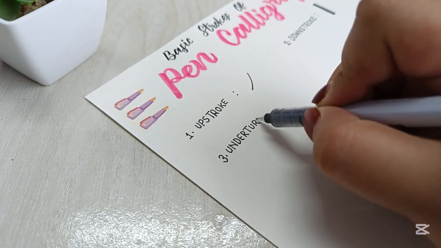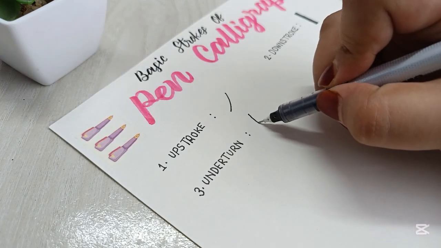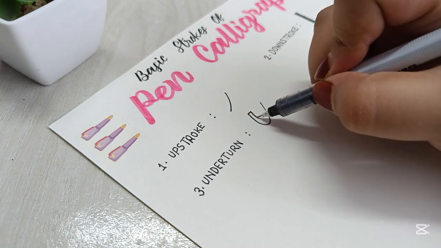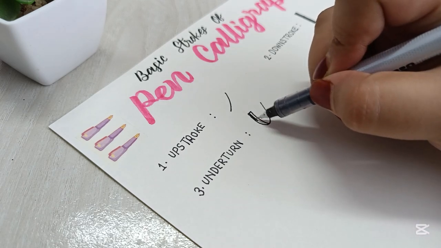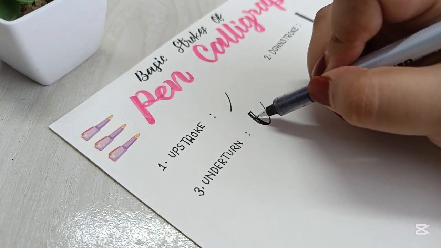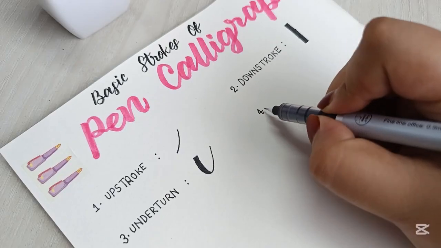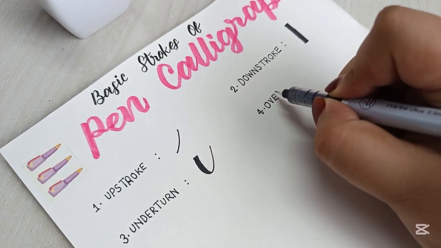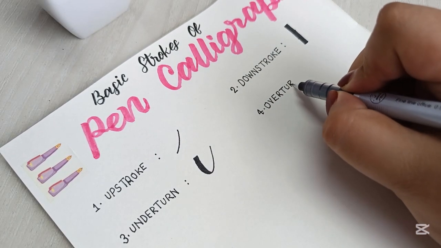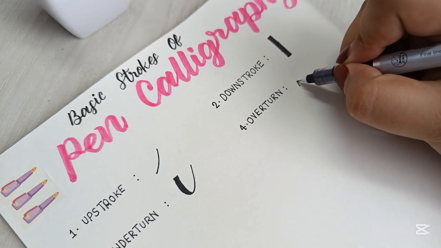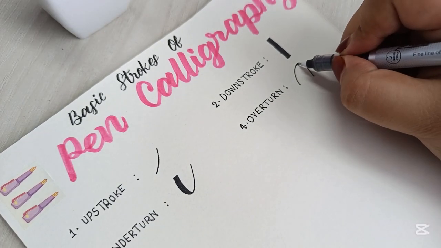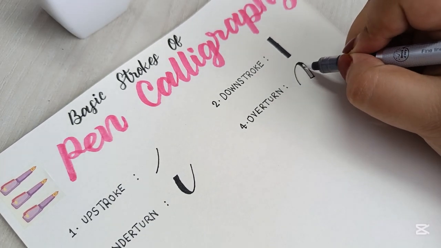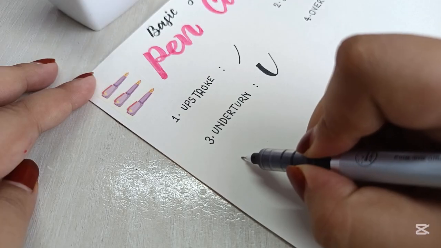The third one is underturn. Make a curve just like a U. The downstroke should be thick as I said before. Just apply the same theory of downstroke here. Then the fourth one is overturn. To make this one, just flip the underturn. Can you see? The downstroke is again thick here. So set this into your mind before learning calligraphy.